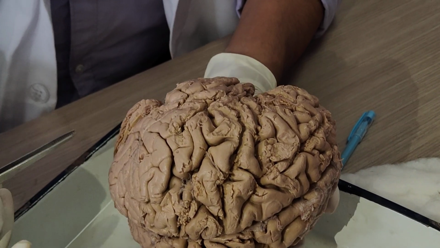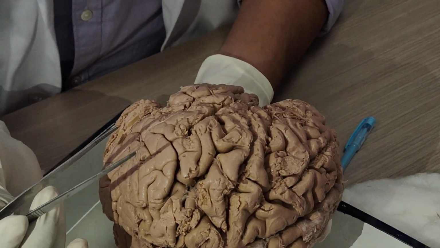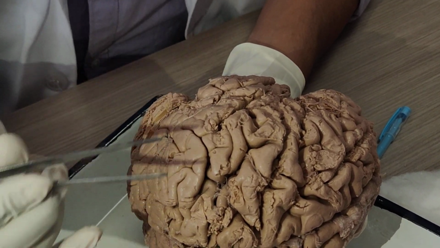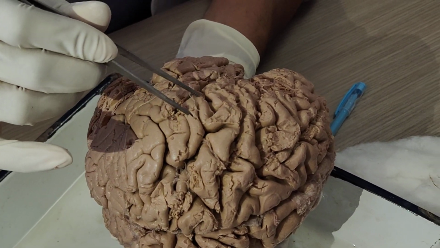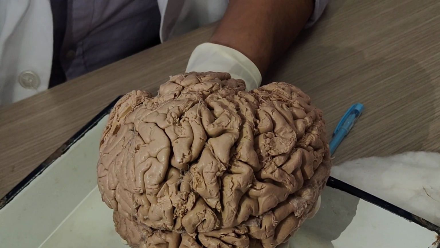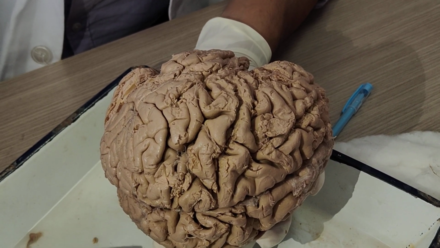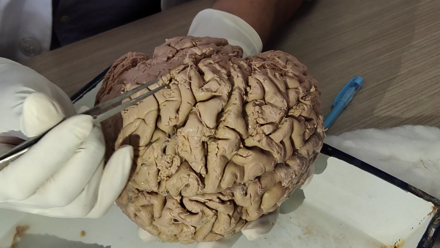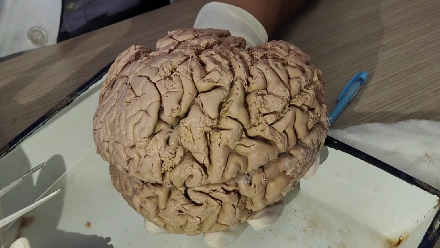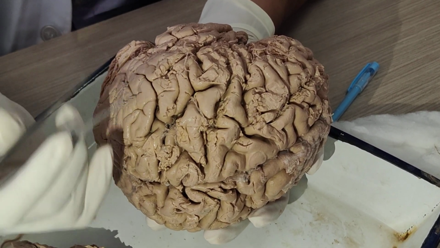Okay. Now, if we trace this posterior ramus of the lateral sulcus, this gyrus that you see is the angular gyrus. And this is the supramarginal gyrus. This is area 39. This is area 40. Angular gyrus is 39. Supramarginal is area 40. 39 and 40 are higher association areas.